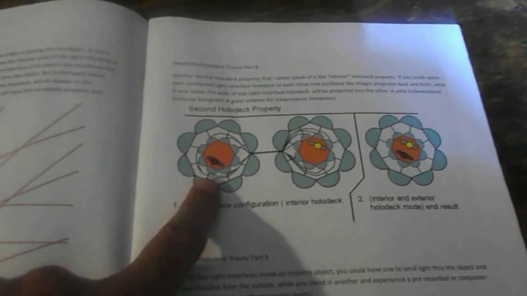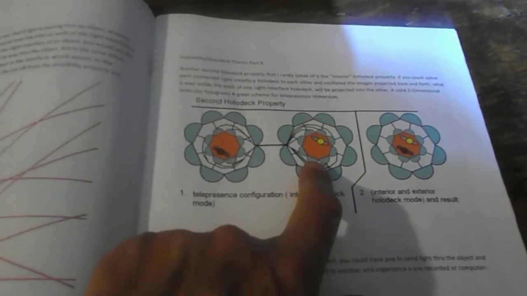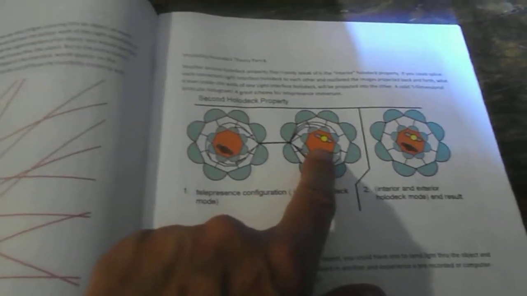This is another holodeck property where you can cast solid objects in the interface by taking one interface and feeding it of a solid object like furniture or a person, and feeding it in reverse to its other interface where you exist in, and there would appear like a solid object, like a piece of furniture or a person, appearing in the same room as you. That's another, I don't talk about that aspect very much.